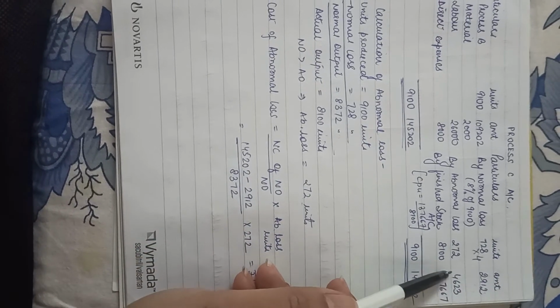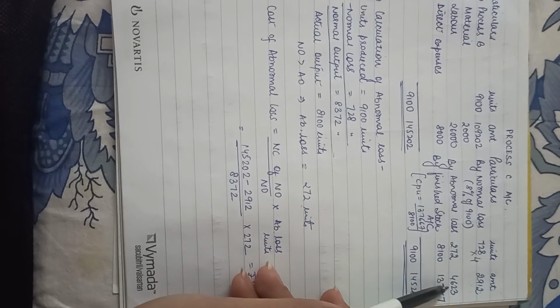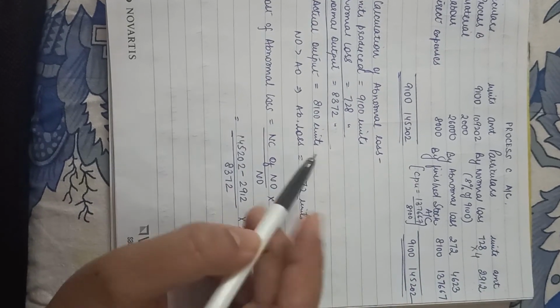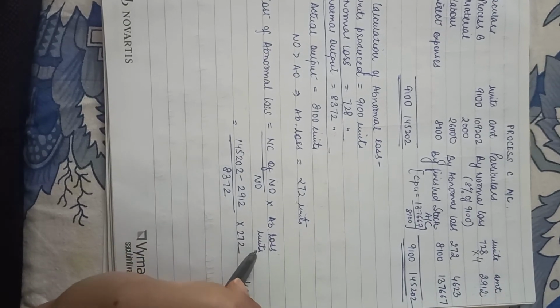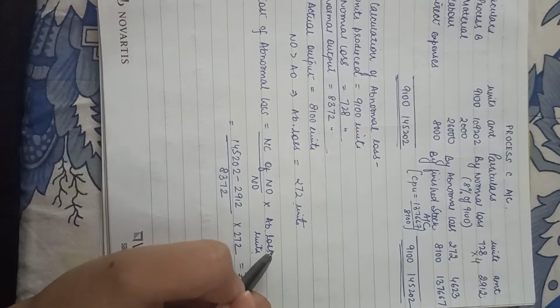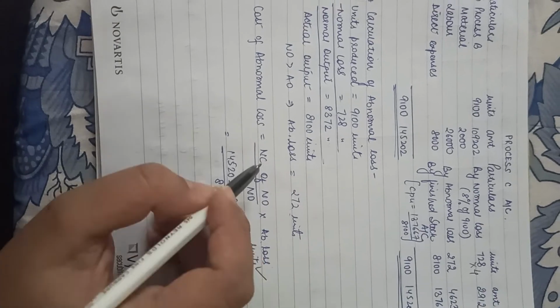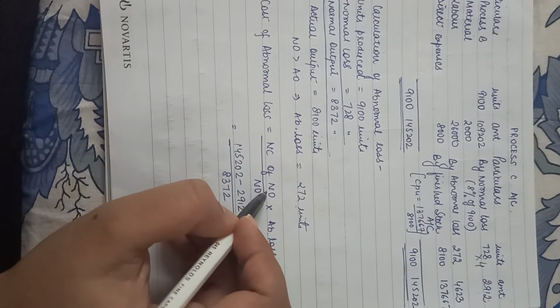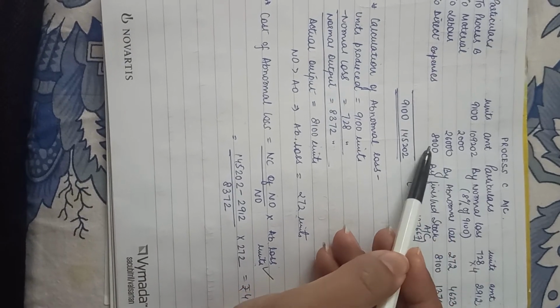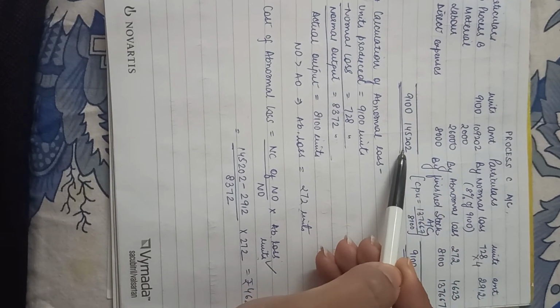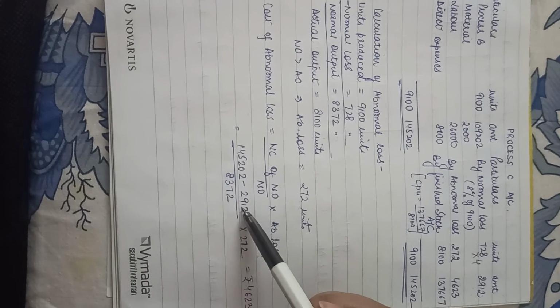Now how to calculate this amount? 4,623. The cost of abnormal loss is normal cost of normal output divided by normal output into abnormal loss units. Whose cost you want to find, write the units of that same item. Normal cost of normal output is debit amount minus credit amount. Debit amount means this all, 1,45,202, minus credit amount.